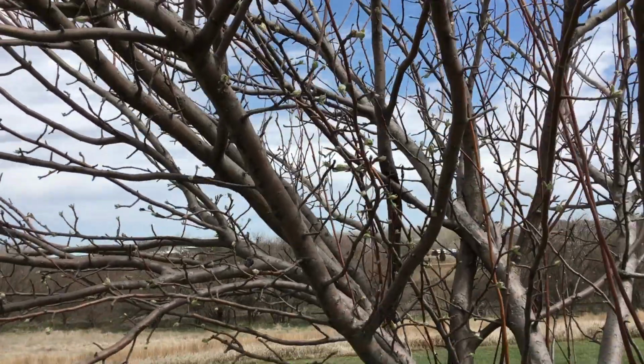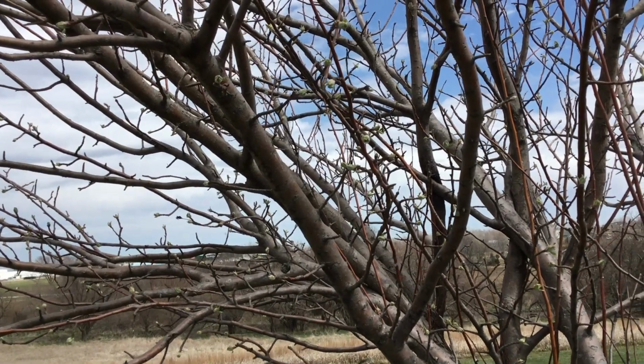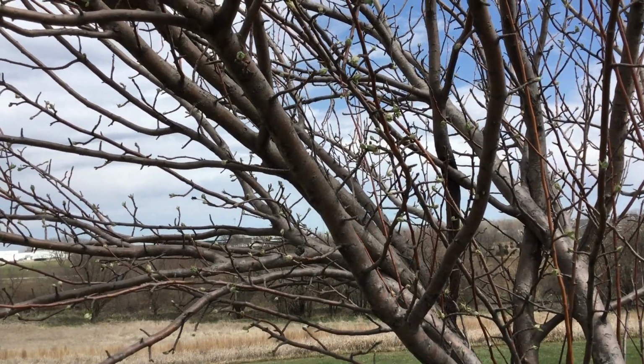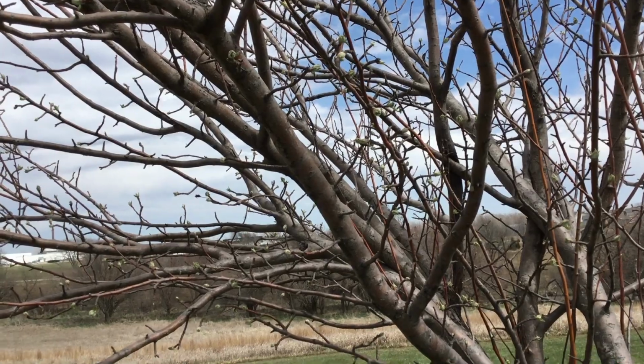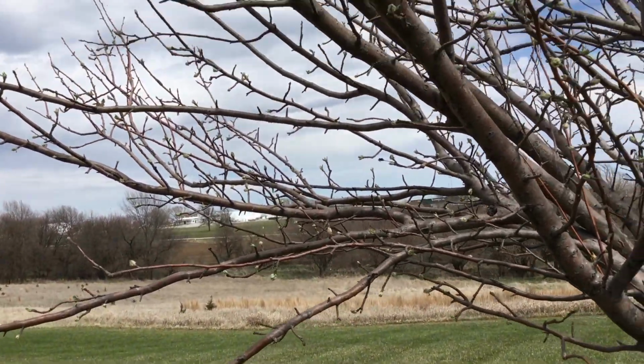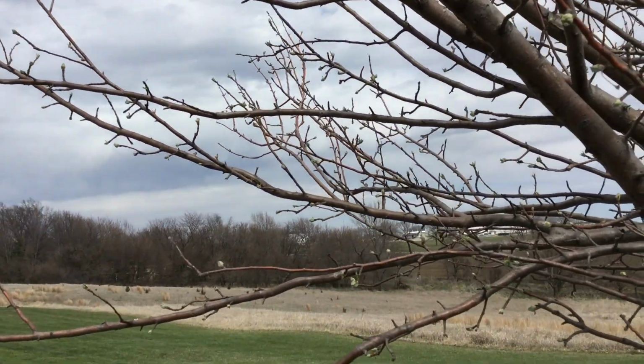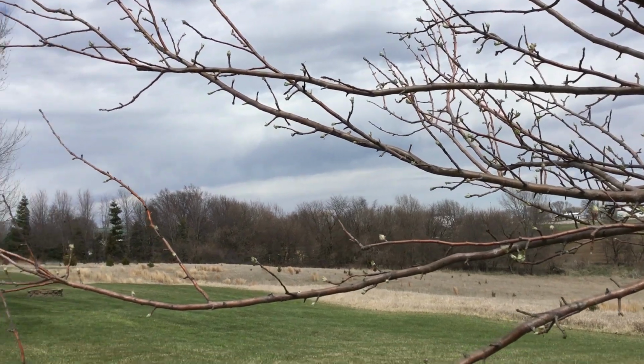And then stand in that same place every single day for the next 3 weeks and take a picture. And I don't think it's going to take 3 weeks. We're going to have some really, really nice weather later on, and so I think the leaves are going to come out really fast. But what I'd like you guys to do is make a video.